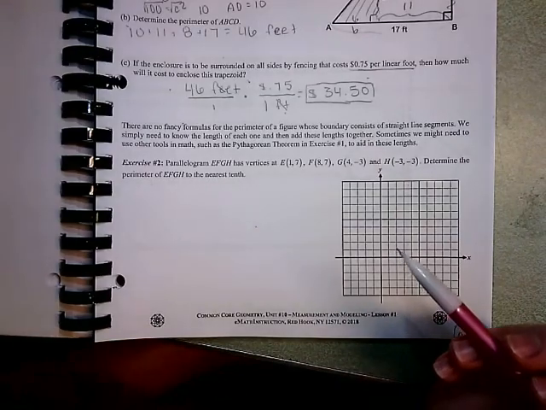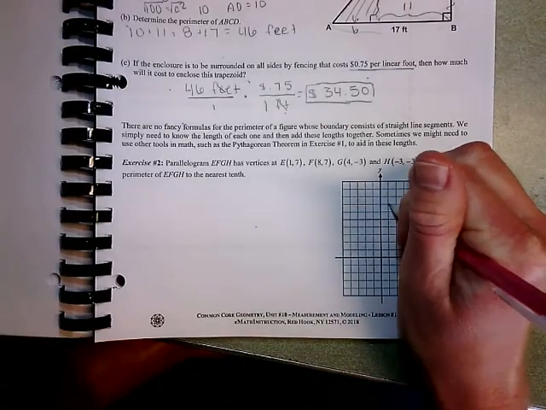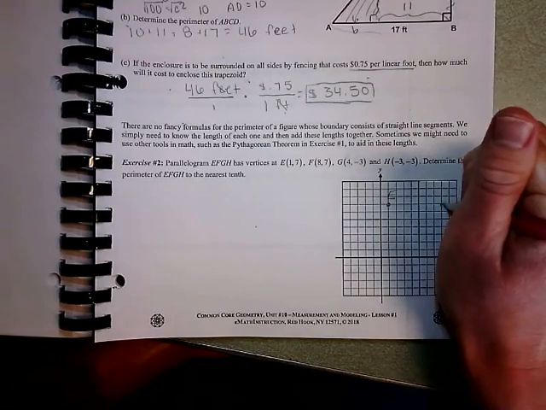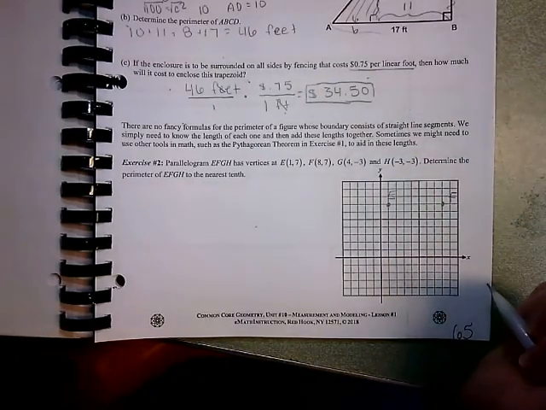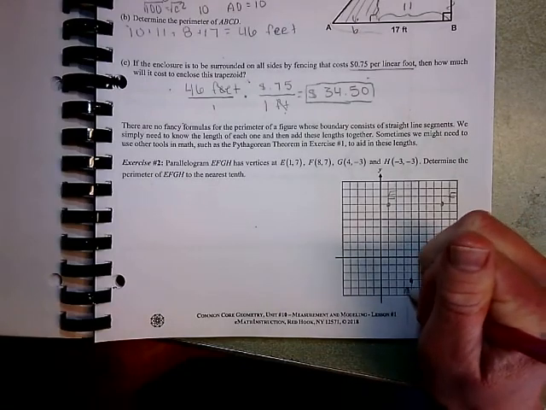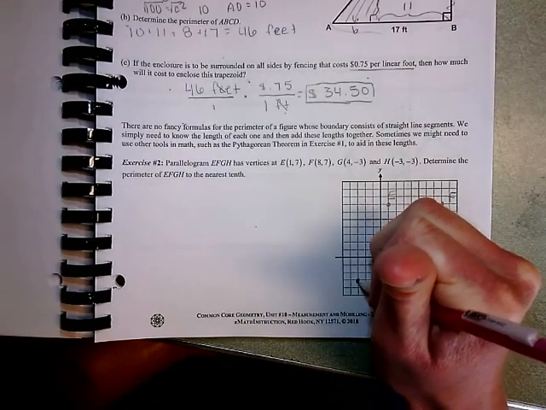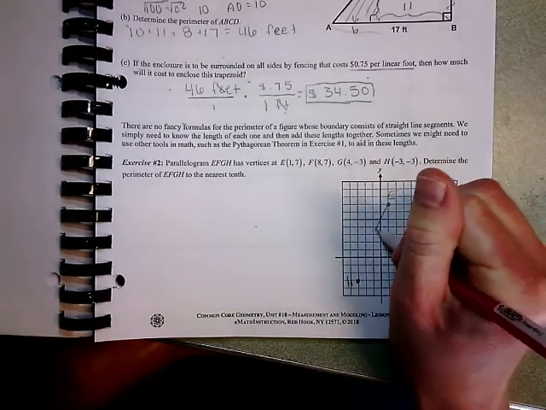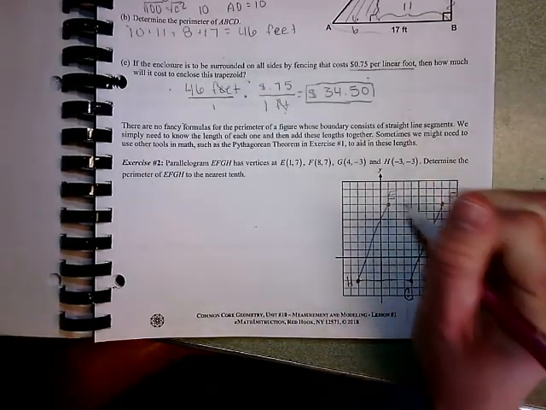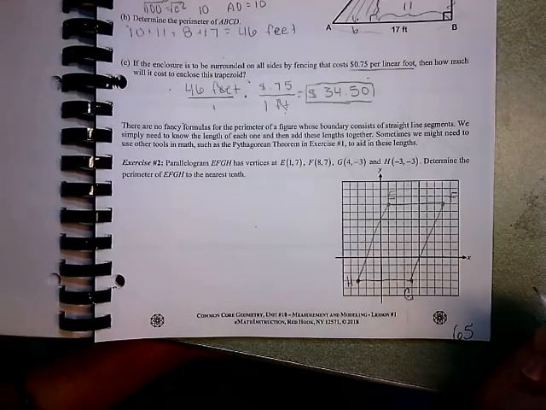So parallelogram EFGH has vertices at E 1, 7. So E is 1, 7. F is 8, 7. G is 4, -3. And H is -3, -3. All right, so this is a parallelogram. Now we want to find the perimeter of this parallelogram to the nearest tenth.